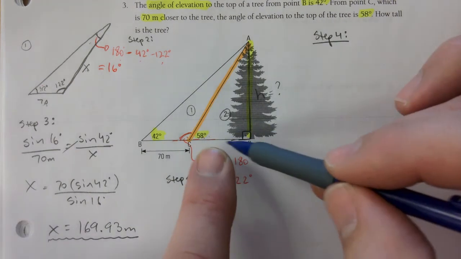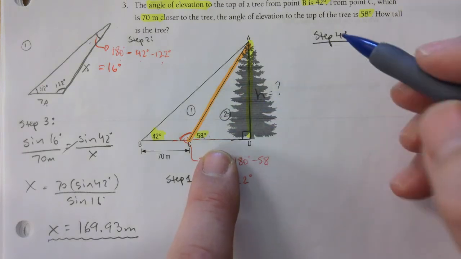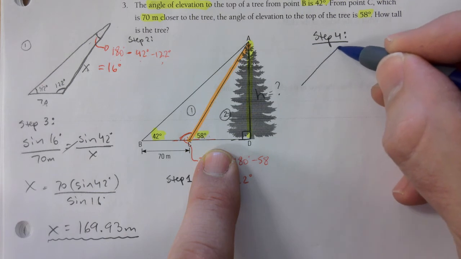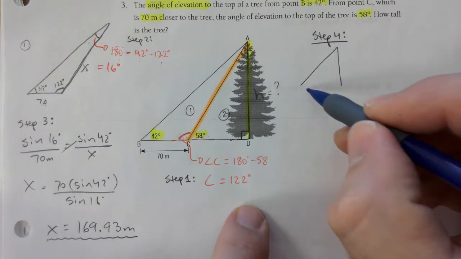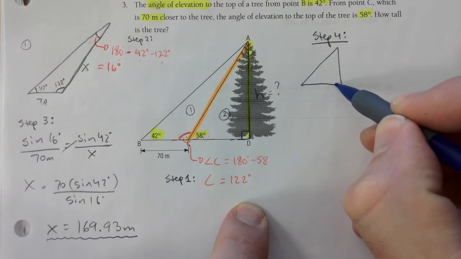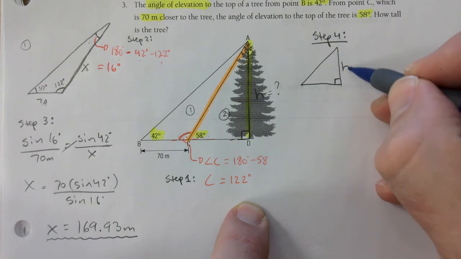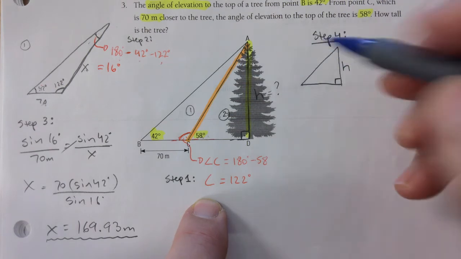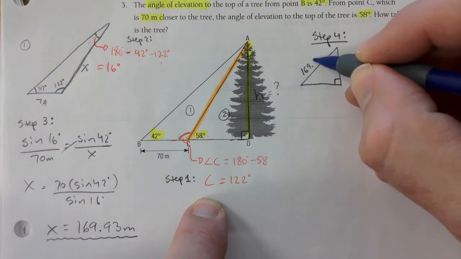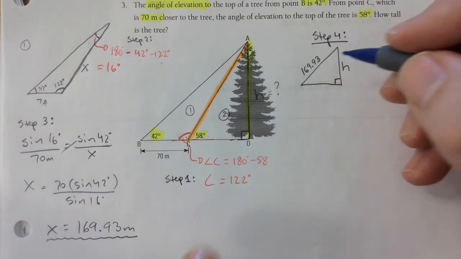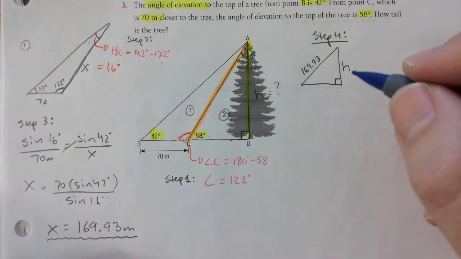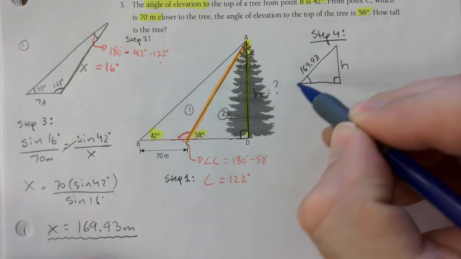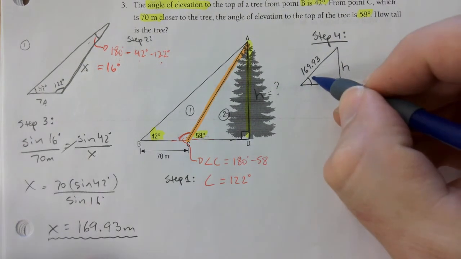We now move over to this one, and I'm going to draw it like this. This is my 90. This is the height. I just found this one, which is 169.93. And I know that this angle here, if you copy it from that triangle, transferred over is 58.